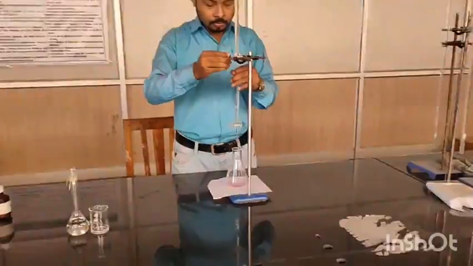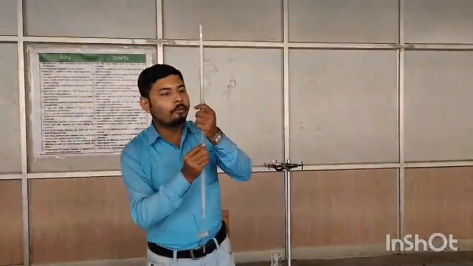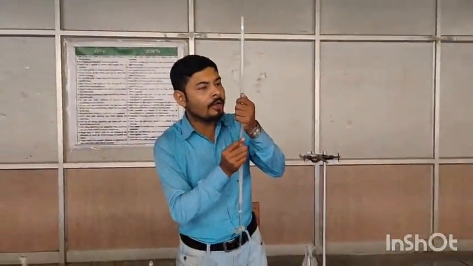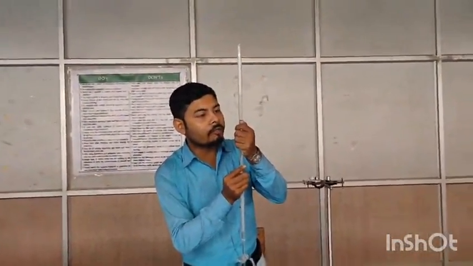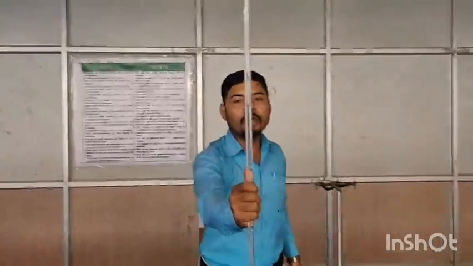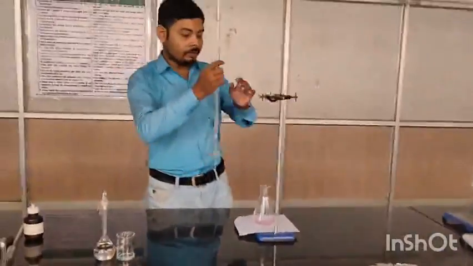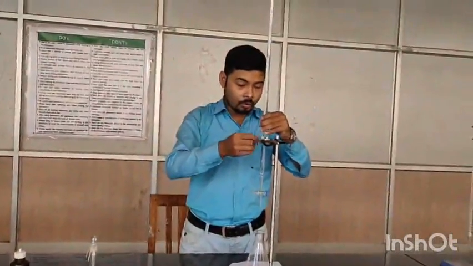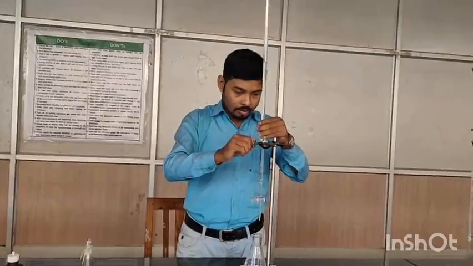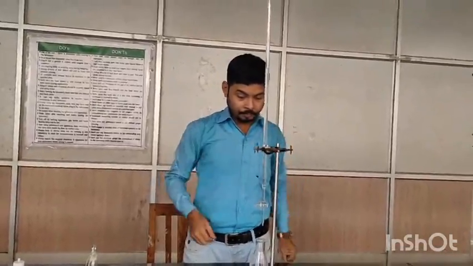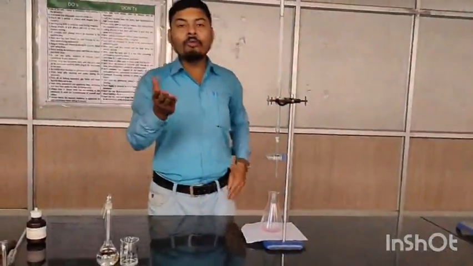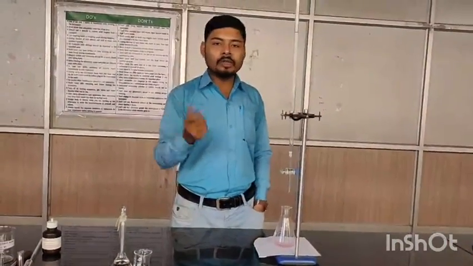Now if you see the burette reading, I'll show you. See the burette reading. What is the burette reading? 14 point, considering the lower meniscus, 14.8. You can see here 14.8. Okay, so this is your V2, which I have already told you in the demonstration. So now you know V1, S1 and V2, you can easily calculate S2.